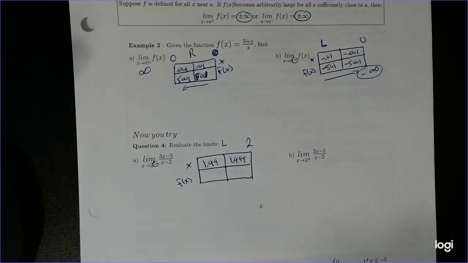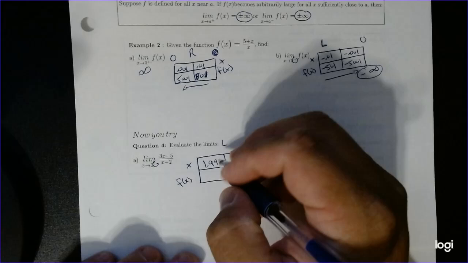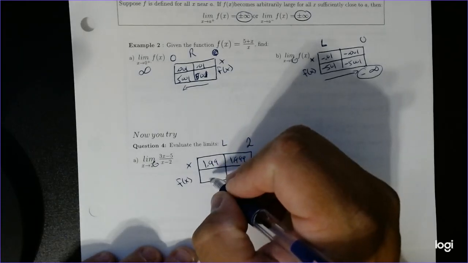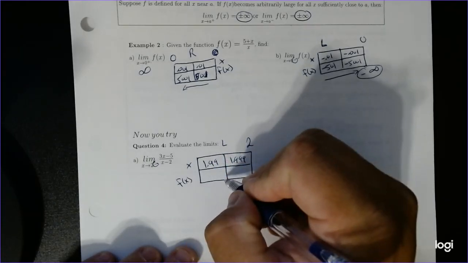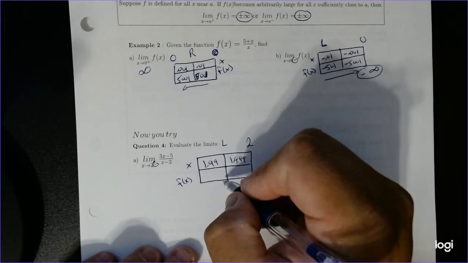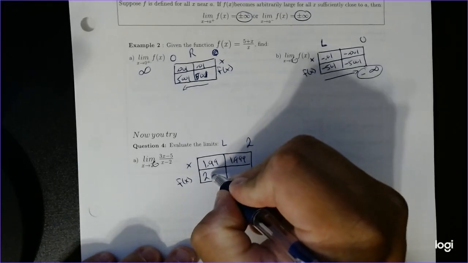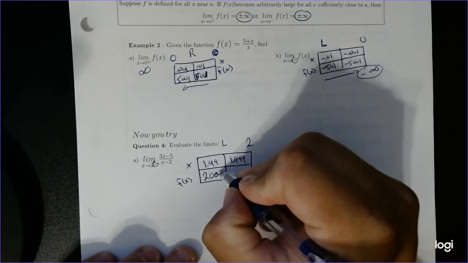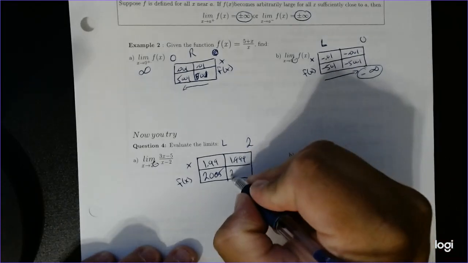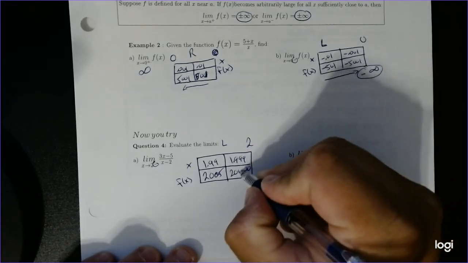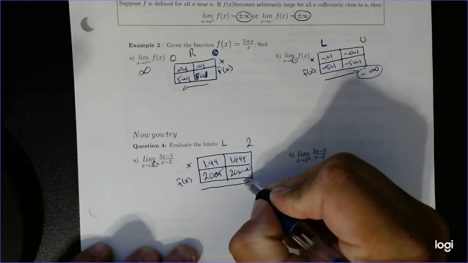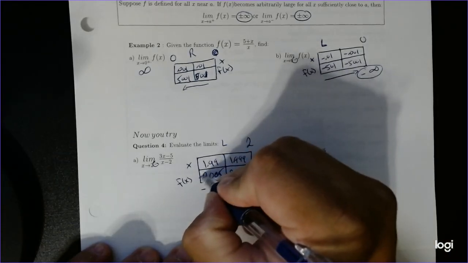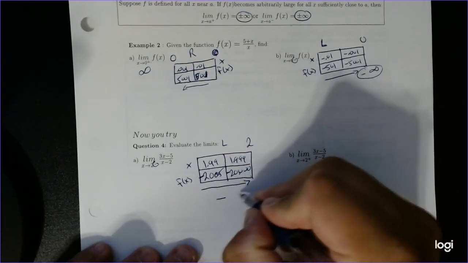So if we plug in 1.99, you get a really big number. What is it? Oh, okay. 2,000 something, 5 or something like that. And this gets even bigger, like 20,000. So this is going towards, well, actually, sorry, negative. This becomes negative here. So this goes towards negative infinity.